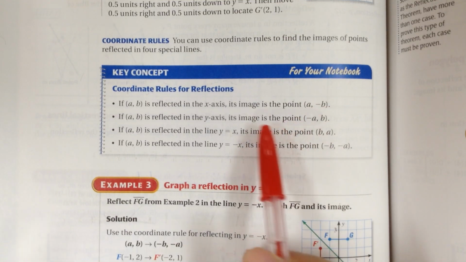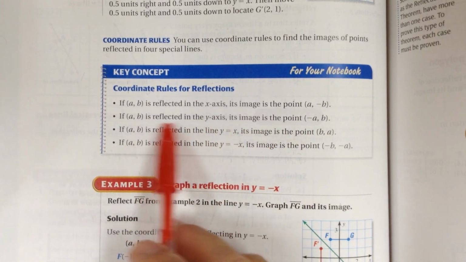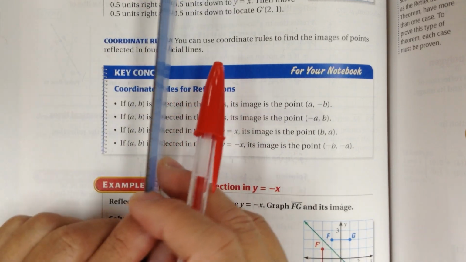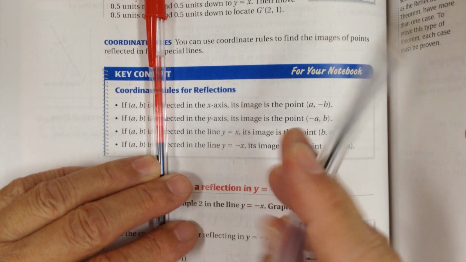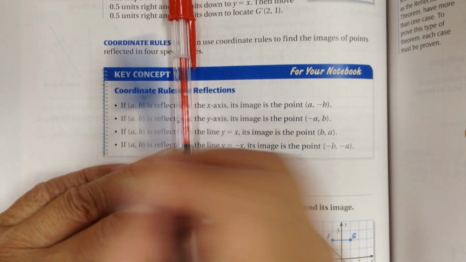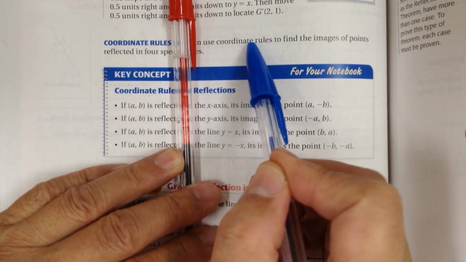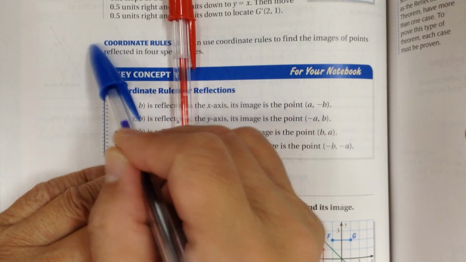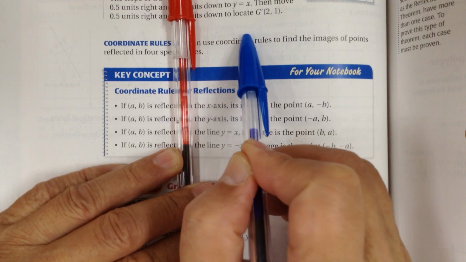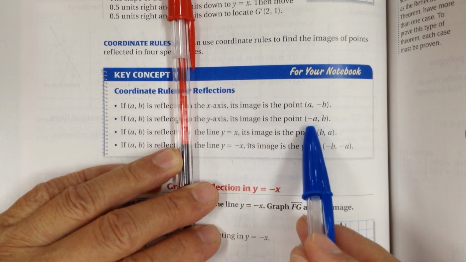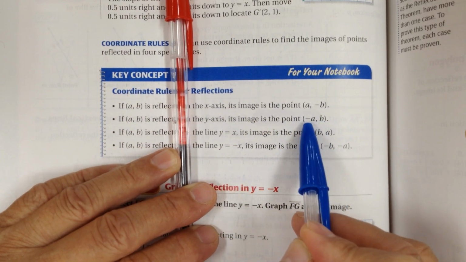Now when you reflect over the y-axis, so if this is the y-axis, when you reflect something over, notice when you switch over, the y stays the same. When you flip over, the y stays the same, but the x changes. So y stays the same, the x becomes opposite.